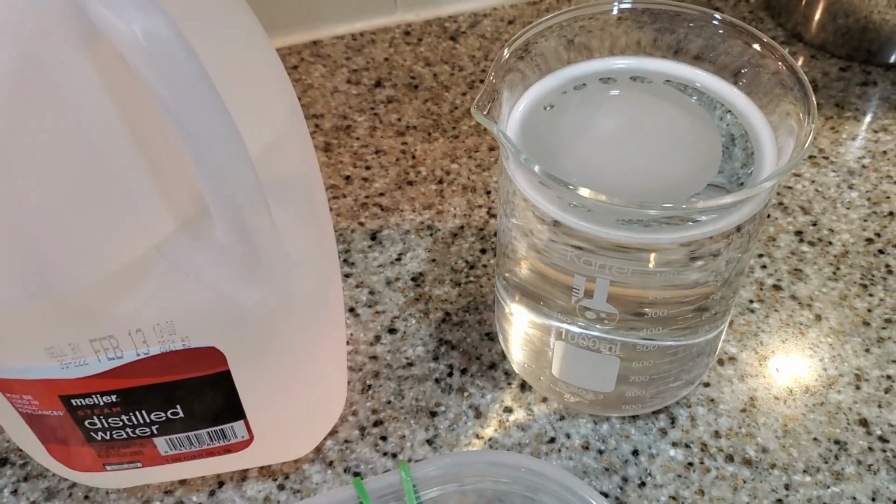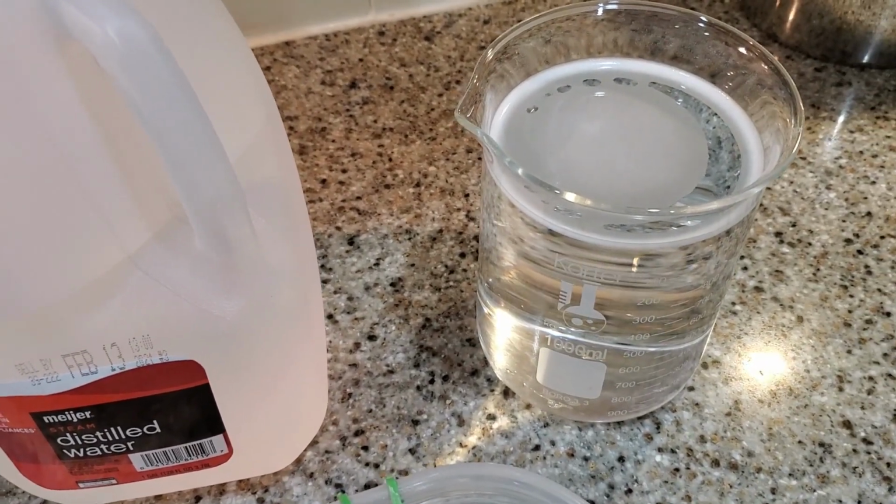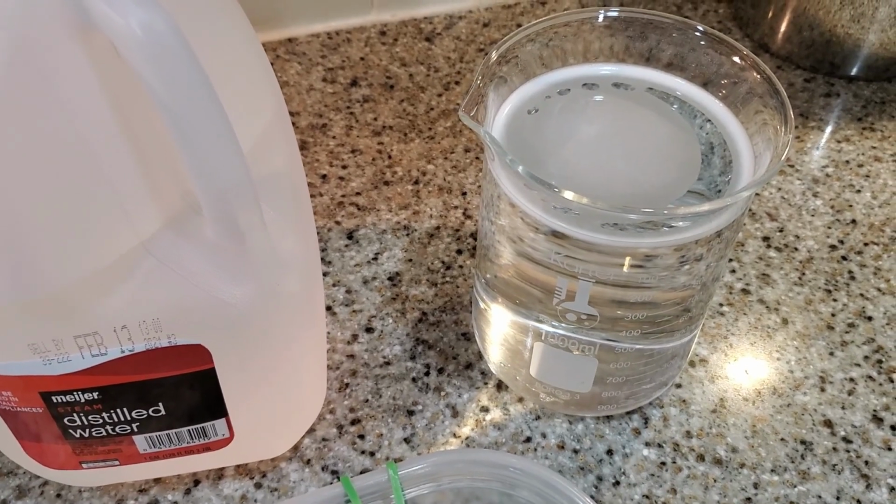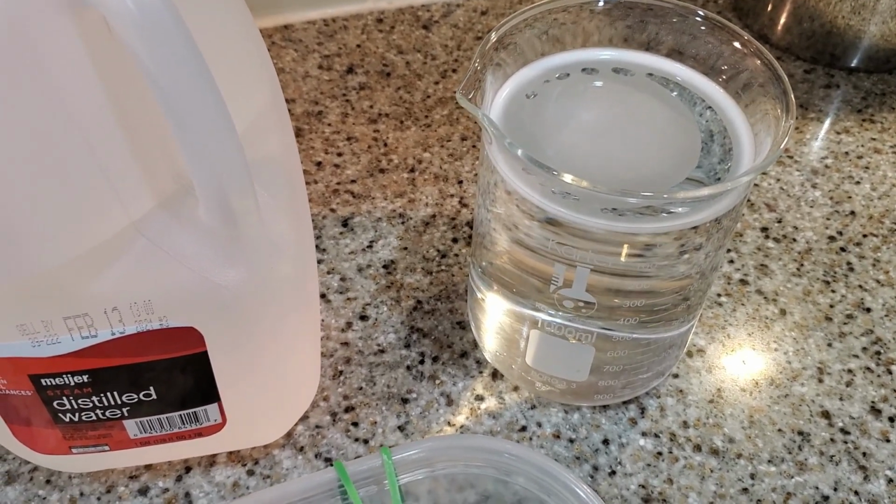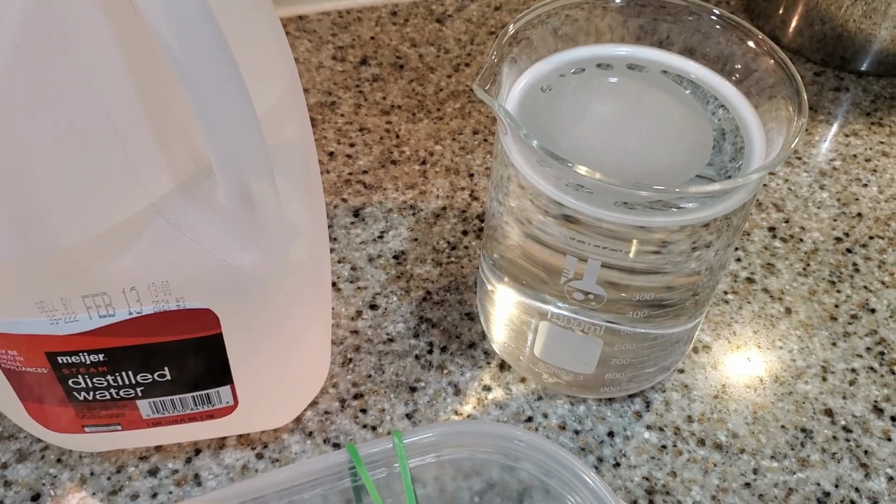So in my big beaker, I just have baking soda dissolved in water. The baking soda is acting as an electrolyte to help the conductivity of water.